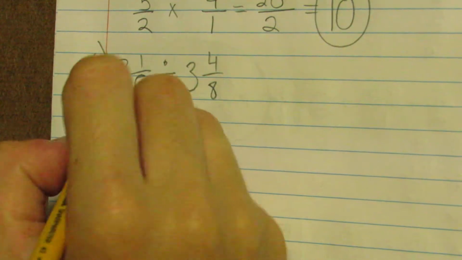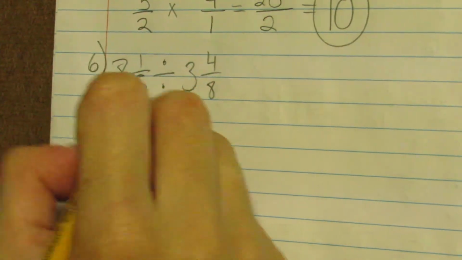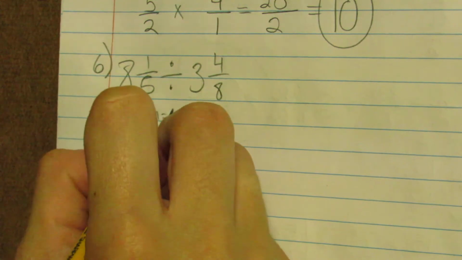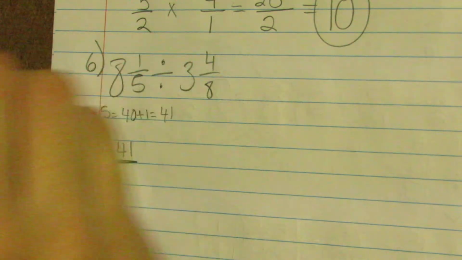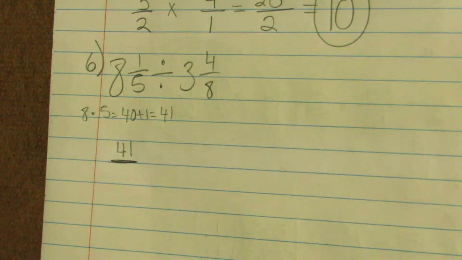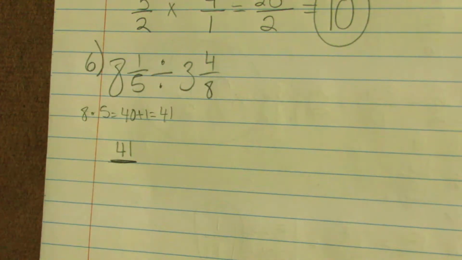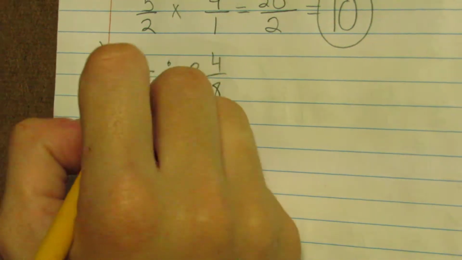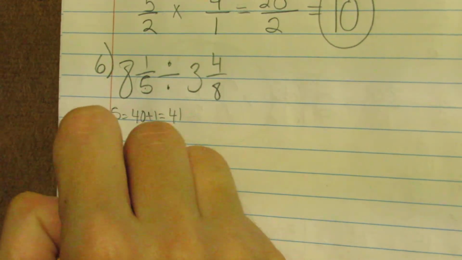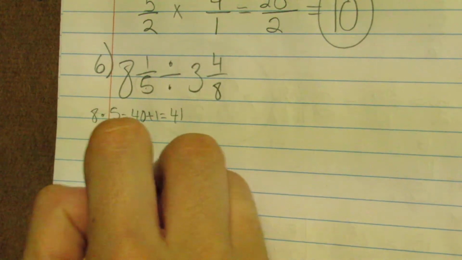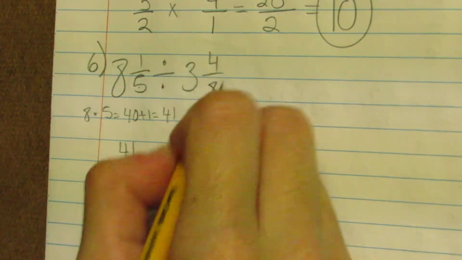So 8 times 5 gives me 40. And then I'm going to add my product to my numerator, which gives me 41. That's my new numerator. So 41. And I'm simultaneously, wow guys, I cannot speak, simultaneously doing step 1, changing from mixed to improper, and rewriting my problem. And then I want to keep, so I'm going back. So 41 is my numerator, and I want to keep my denominator 5. I'm going to rewrite my division problem. So I'm bringing down division.